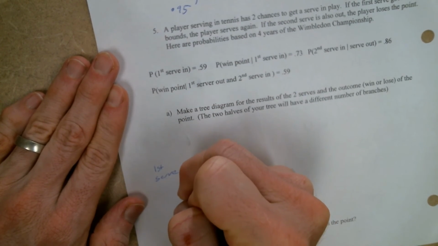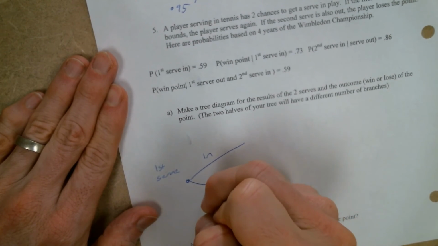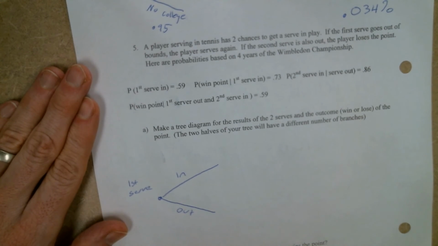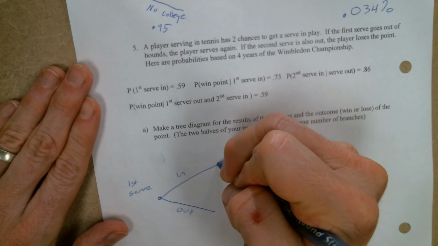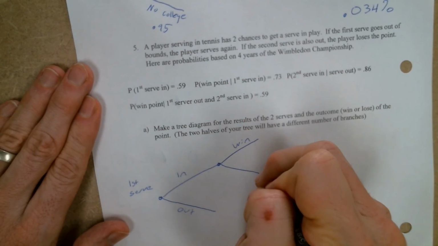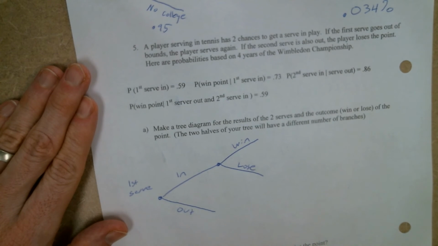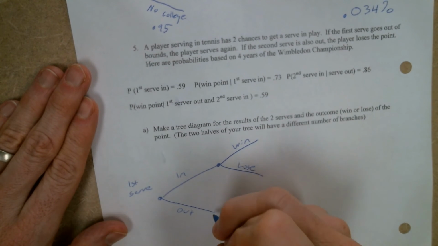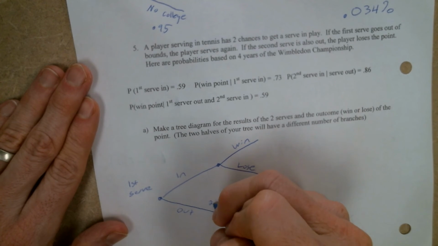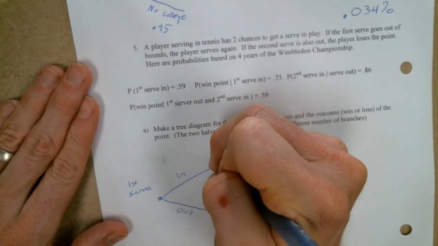So your first serve can either be in or it can be out. Now, if it's in, you don't have to worry about a second serve. You either win the point or you lose the point. Now, if your first serve is out, then you get to make a second serve, versus this, you're just playing.